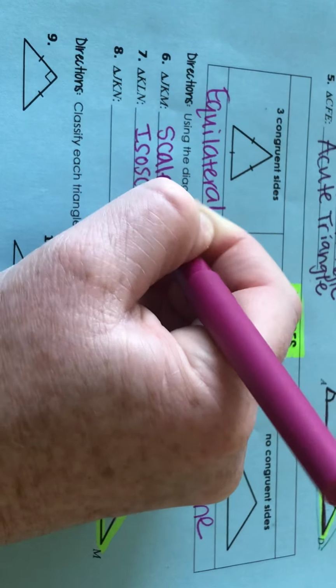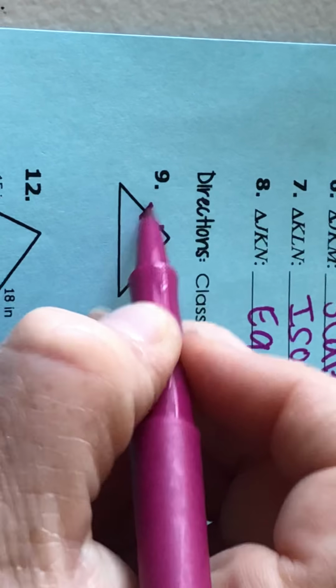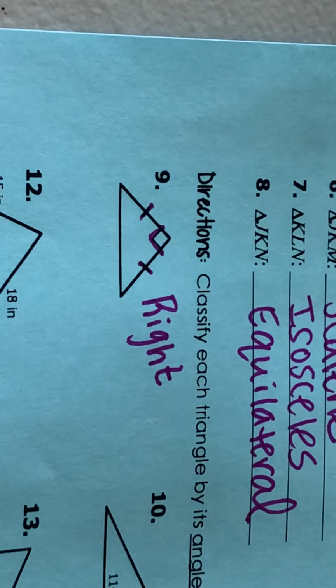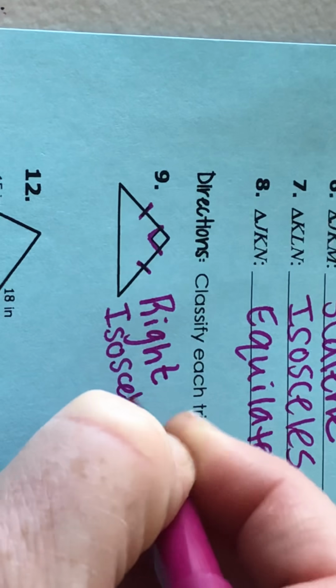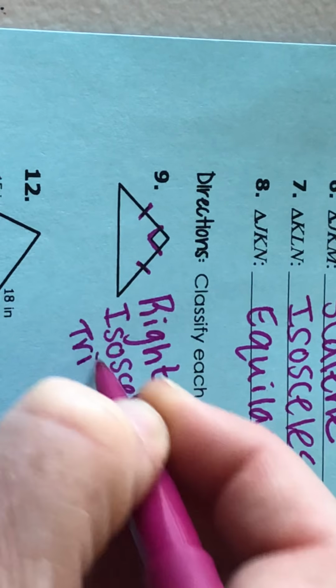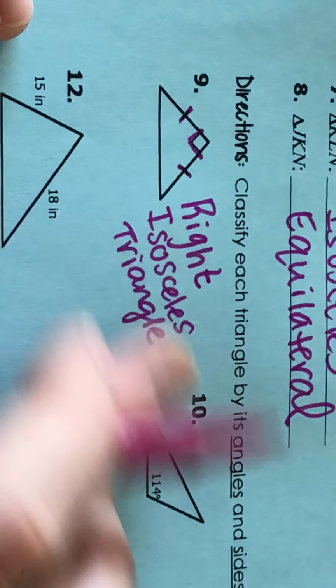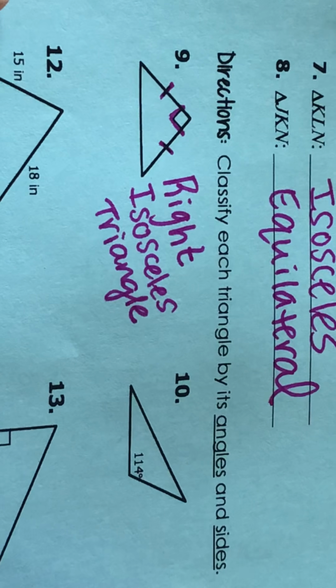All right, 9 through 14 want you to classify by its angles and sides, okay? So if you're looking at 9, the angle that's happening here is a right angle. So that makes it a right. And then if you look at the sides, there's 2 sides that are congruent only. So this is a right isosceles triangle. And this is the most specific classification you can give by angles and sides.